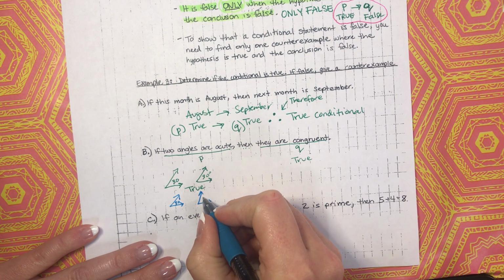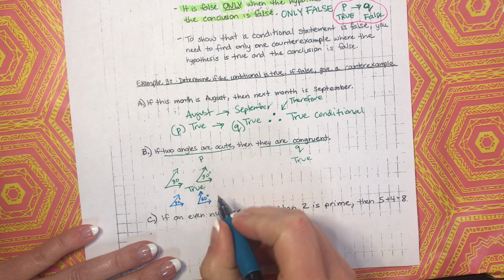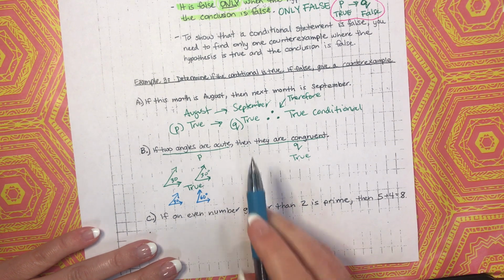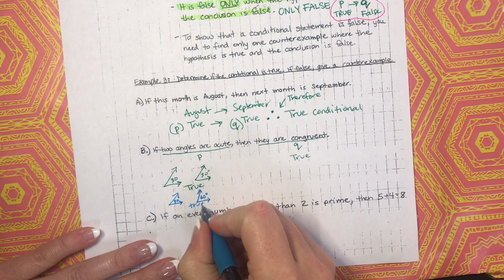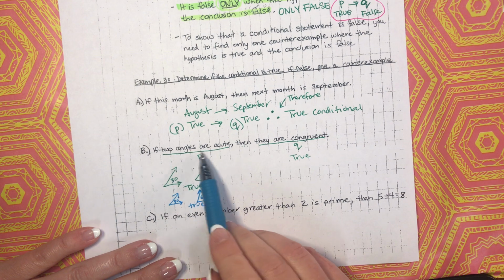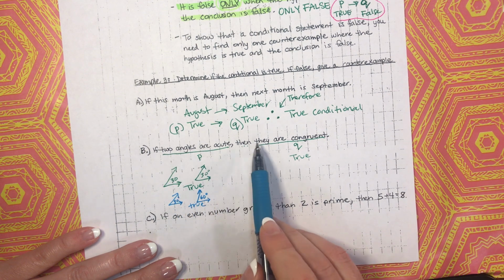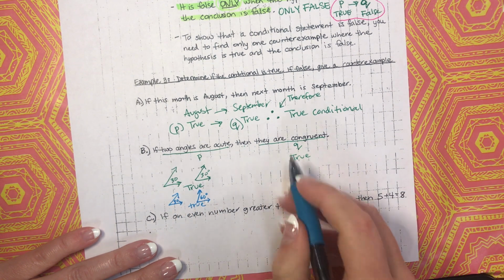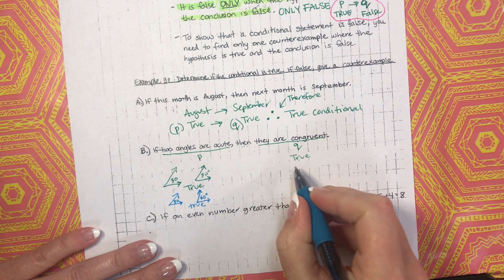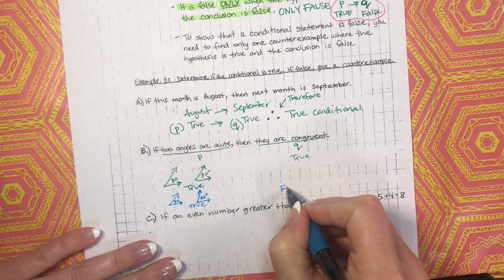Those are both acute angles, which means they're less than 90 degrees, but greater than 0. So this is still true, and are they congruent? It says if the two angles are acute, then they are congruent. And that is false. They're not congruent.